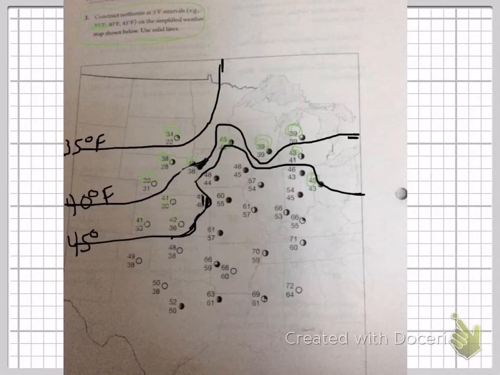Just make sure when you go back to check that everything that's on this side of the line in my example, so everything that's over here on this side of the line is less than 45, and everything on this side of the line is greater than 45. So that's a big piece. Don't let any like 48s be on the opposite side, because these lines are lines of separation. And then what we do in weather maps is we blank out the numbers and we just show you the lines.